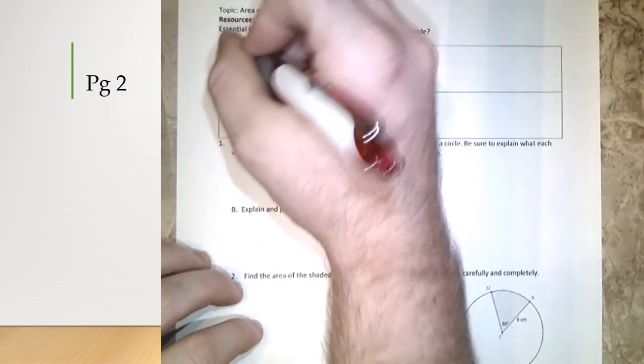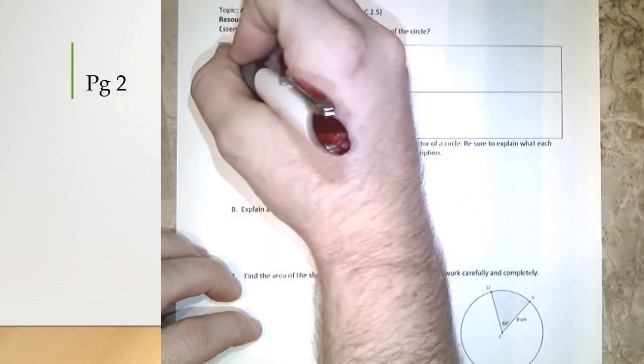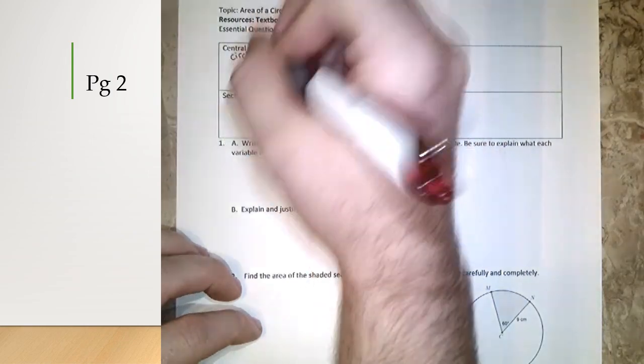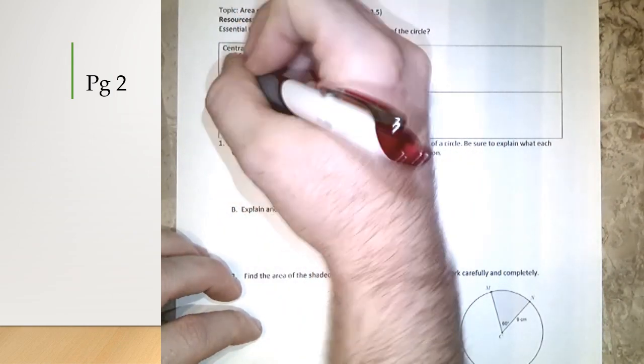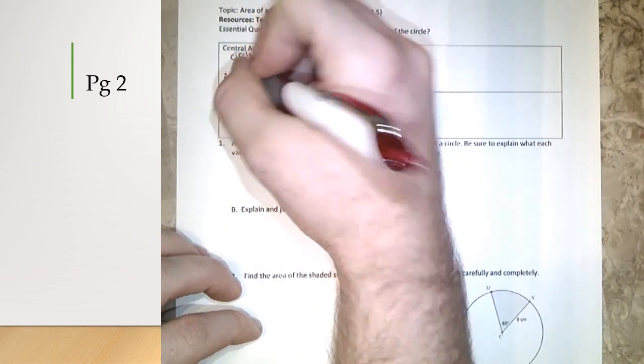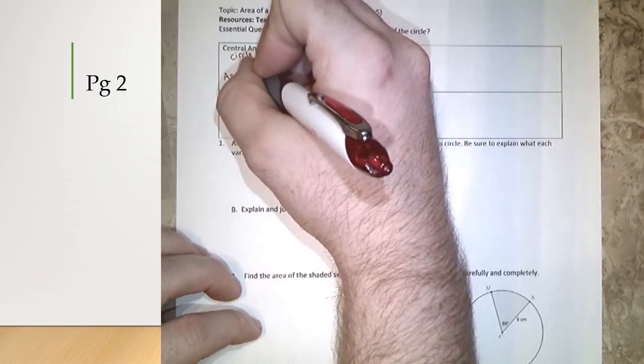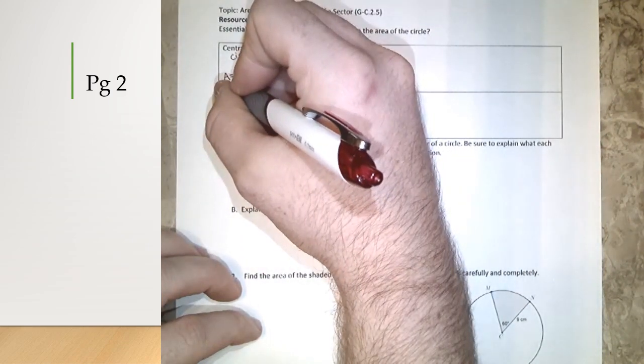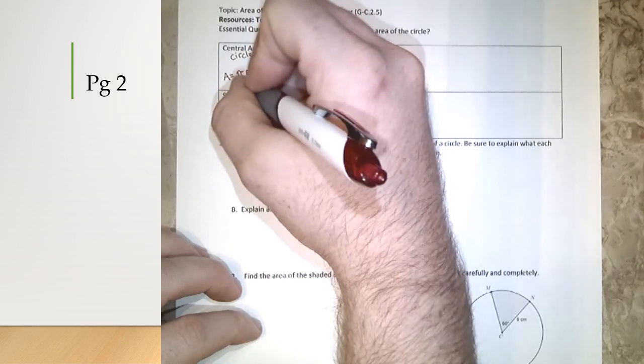So now on the next page, page 2, the first one they have on there is the central angle. Now the central angle would be like the angle inside of a circle. If we have the full angle, this is like saying the area of a circle. So if I have the area of a circle, A equals pi r squared, where r equals the radius.